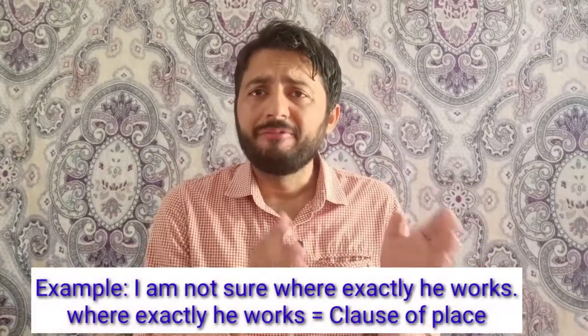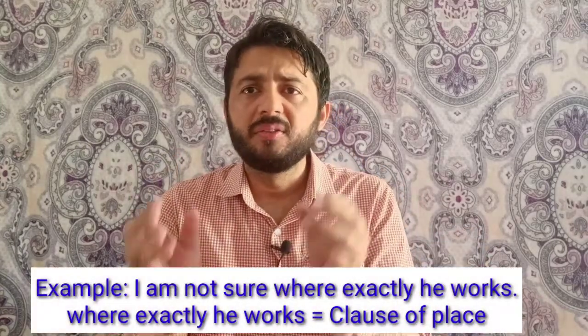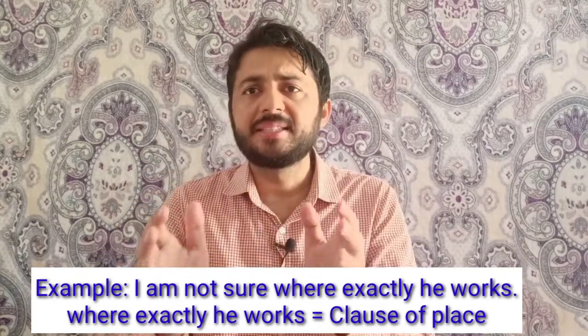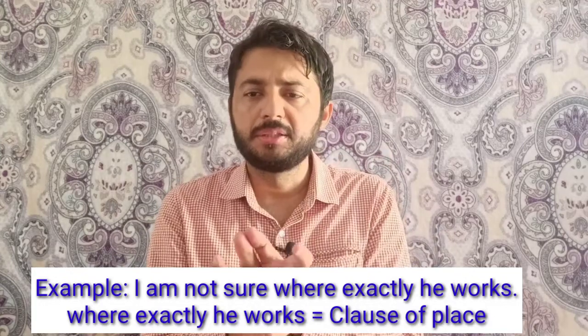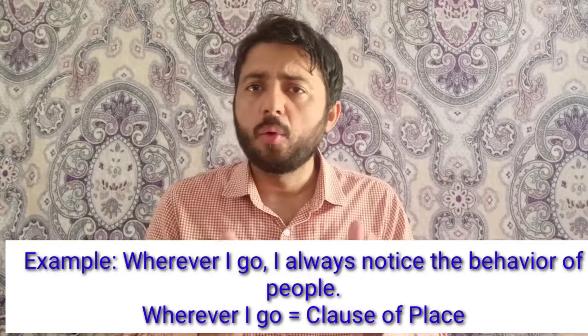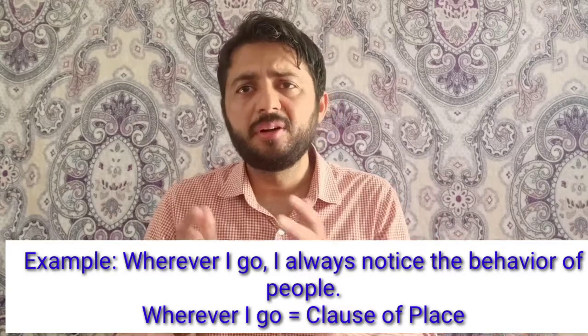Now let's first learn about where. If I say, I'm not sure where exactly he works, this "where exactly he works" is the clause of place. Why? Because it tells you where that individual works. Now the second example I would like to quote with the help of wherever. If I say, wherever I go, I always notice the behavior of people.